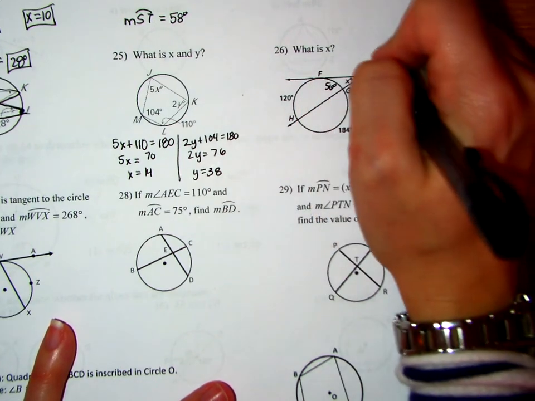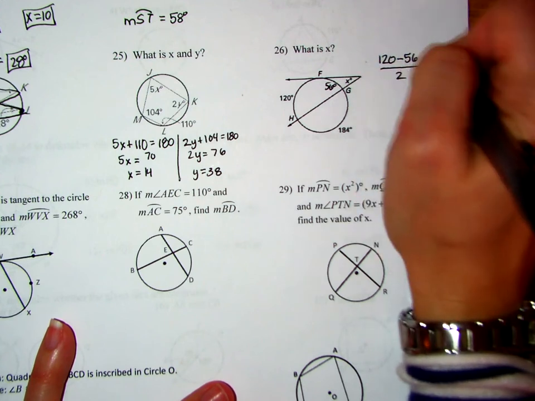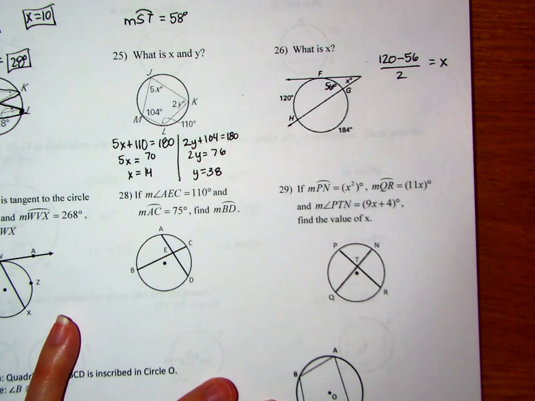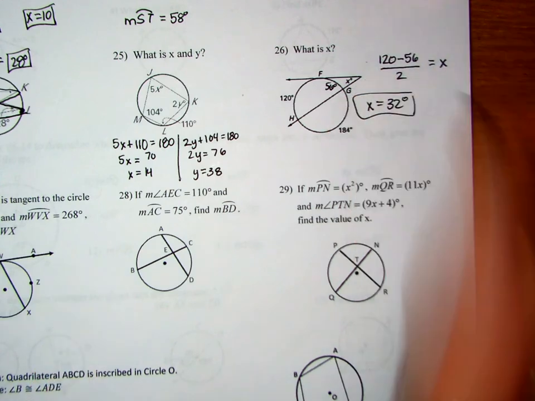So now it's going to be big arc minus small arc, divided by 2, is going to equal that angle measure. So what we need to do is 120 minus the 56, which is 64, and you take that answer and divide it by 2, and that leaves you with the angle measure of 32 degrees.